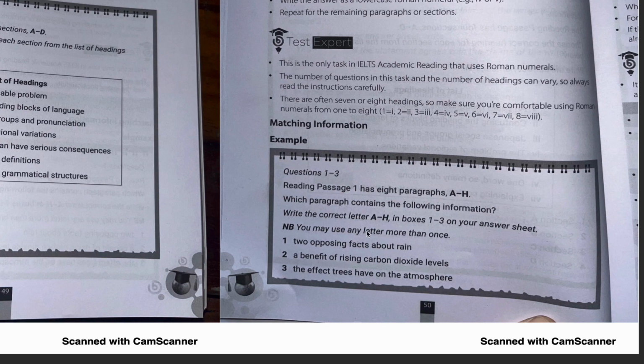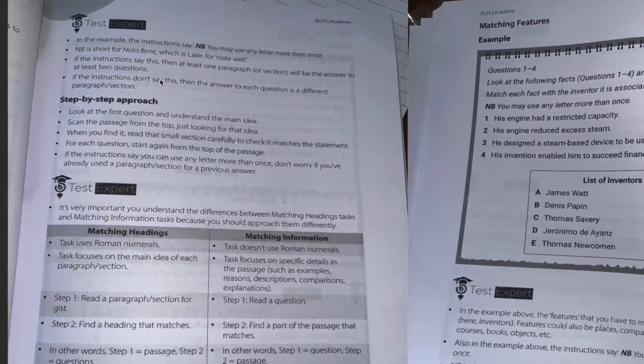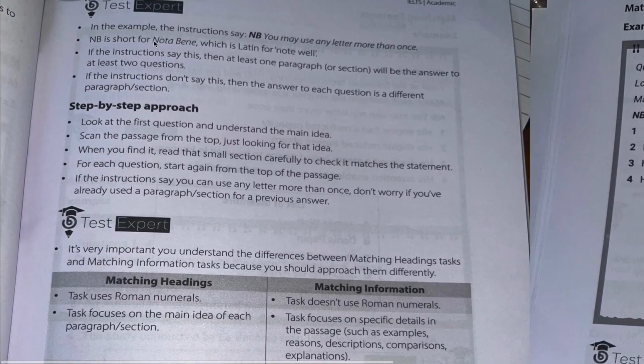Matching information. Now again, this is going to be a matching information task the same way. If the instructions say NB, that means you may use any letter more than once. So what is the meaning of NB? You need to be aware of that. NB is basically nota bene. That means it is Latin for note well, right? And if the instructions say this, then at least one paragraph will be the answer to at least two questions, right? Keep that in mind.